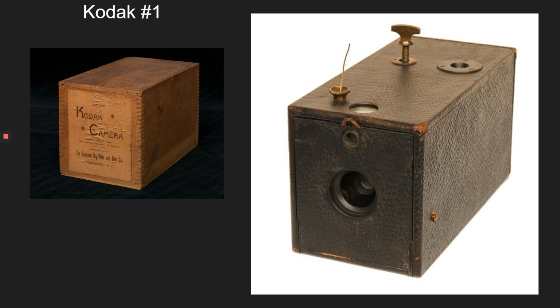Gelatin dry plate, right? They could be mass produced. So plates could be mass produced. You could buy packs of them. You could buy packs of paper. It meant that it was much easier to get into photography.